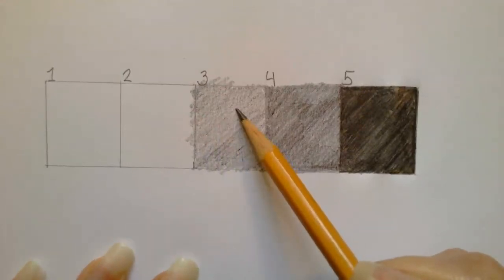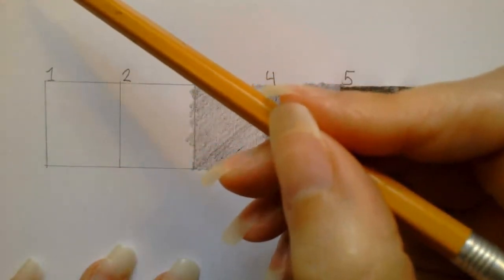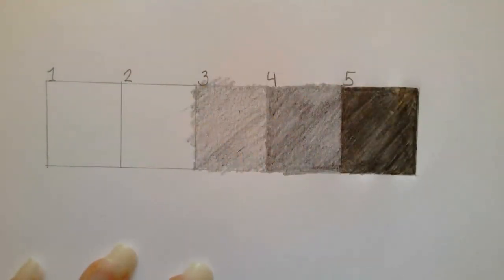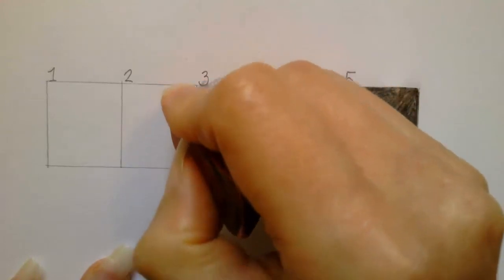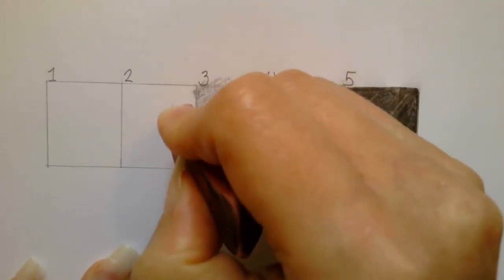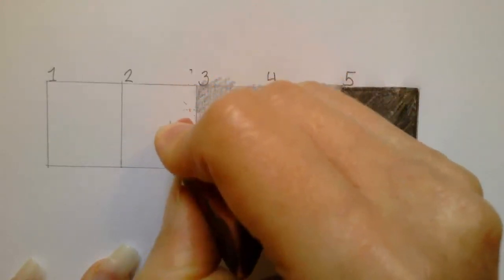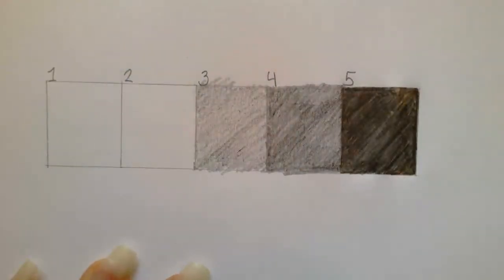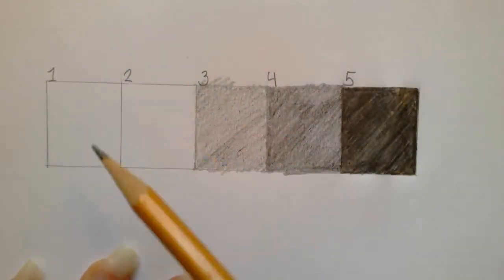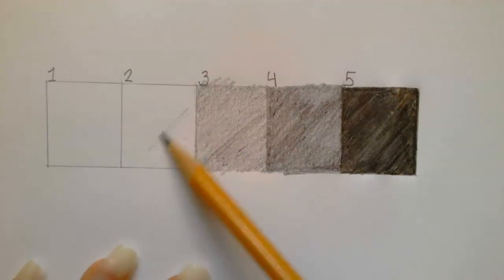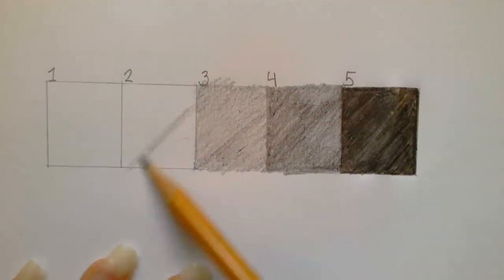Once again, I'm going to move my hand up my pencil. So now my hand and my pencil are right about there. And before I do this, I'm going to clean this edge off a little bit with my eraser. And I'm going to continue to shade. So this is going to be my lightest gray value.